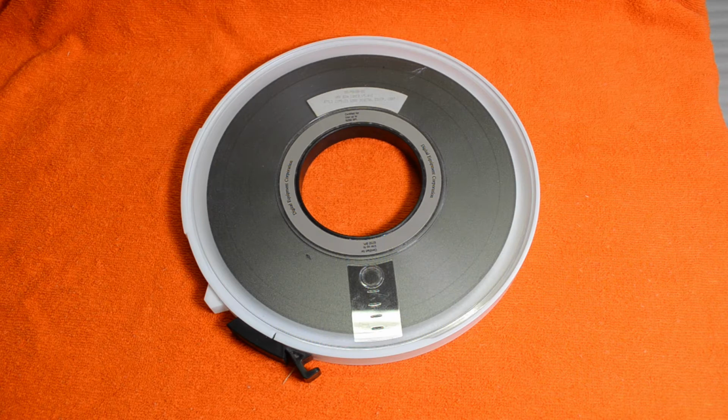Starting with the largest one, this is the classic 9-track tape. There's 8 bits of data and 1 parity, so that makes the 9 tracks. They generally held about 175 megabytes. This tape was a digital tape that contains the VMS operating system.